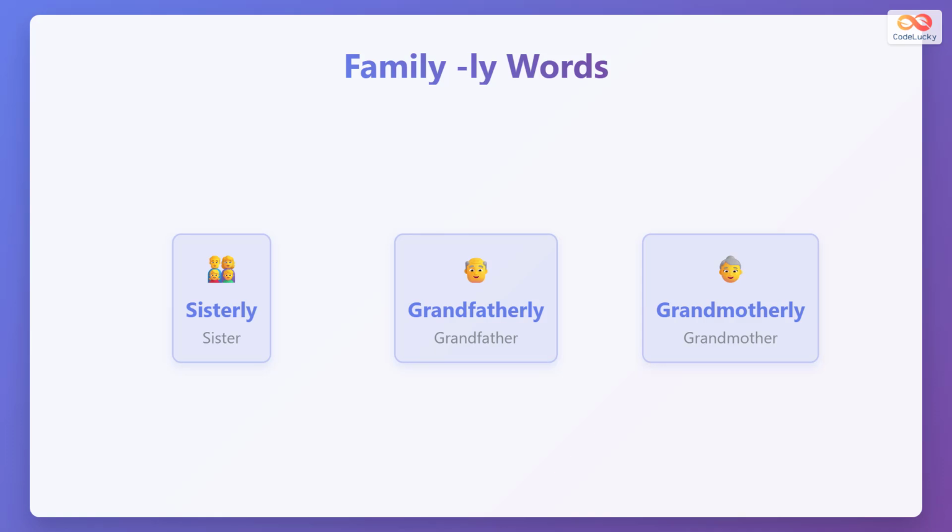Family members create special ly adjectives. Sisterly means caring like a sister. Grandfatherly describes wise like a grandfather. Grandmotherly means nurturing like a grandmother.